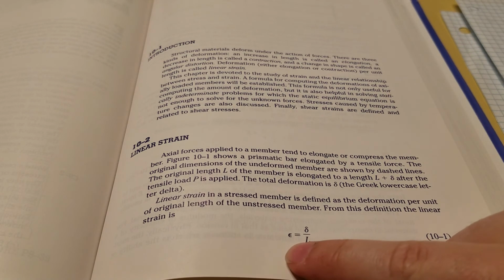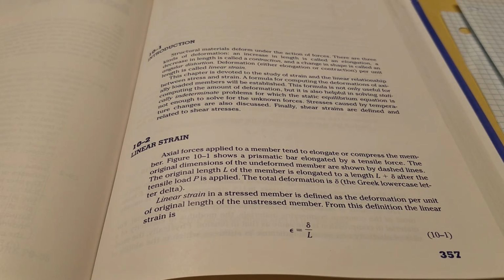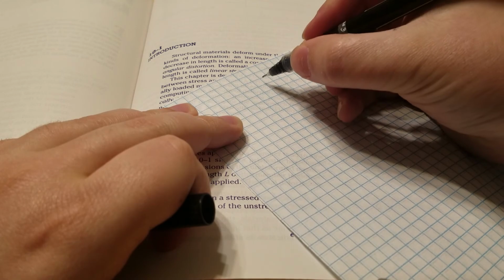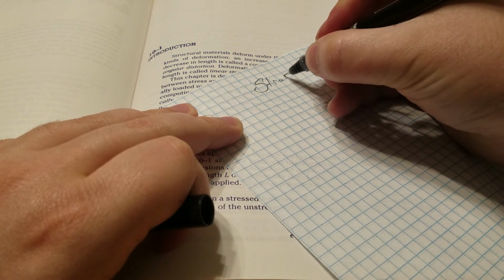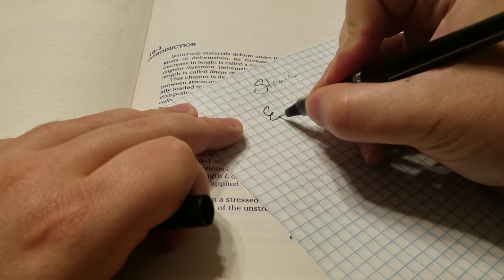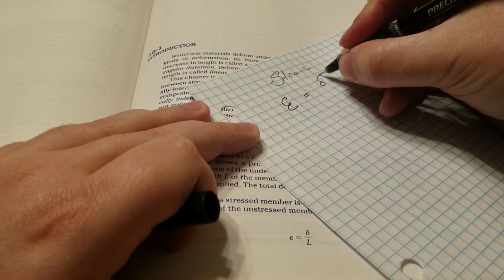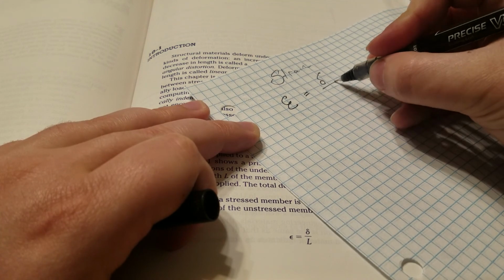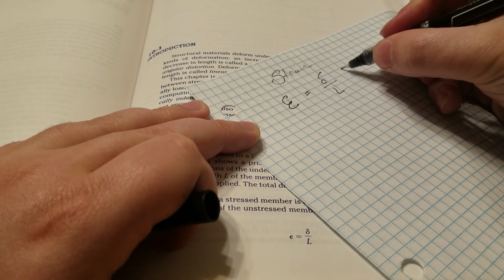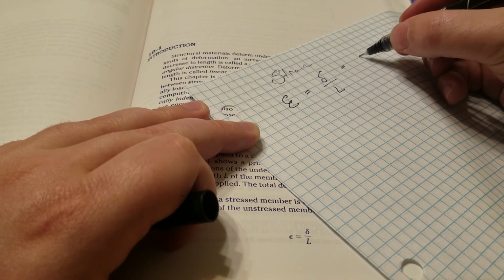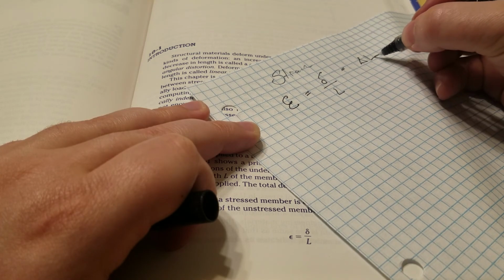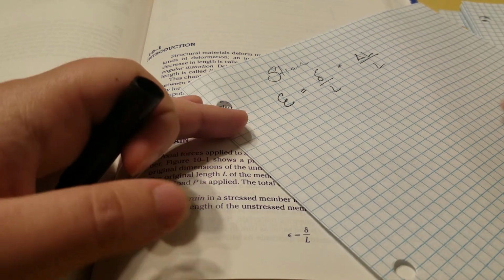So strain, this little E symbol, E is equal to this squiggly D over L. And D is the change in length. L is the original length.